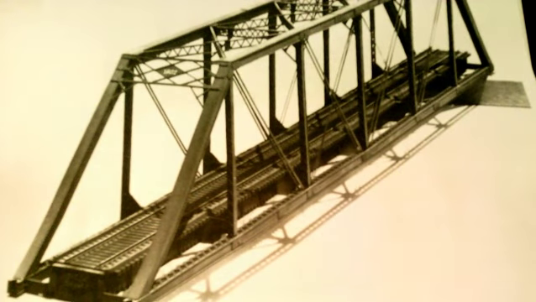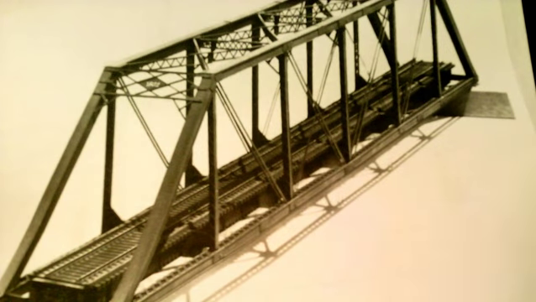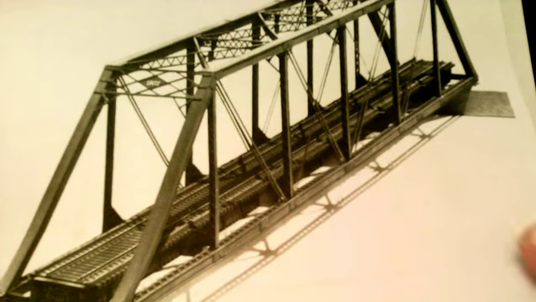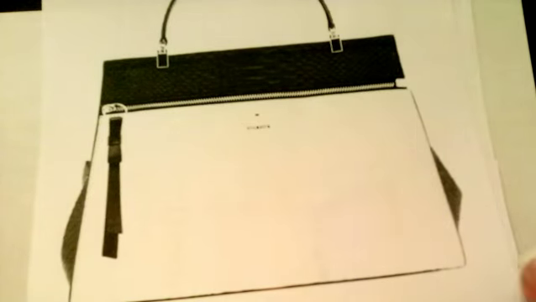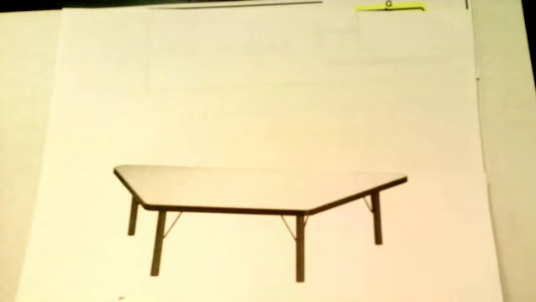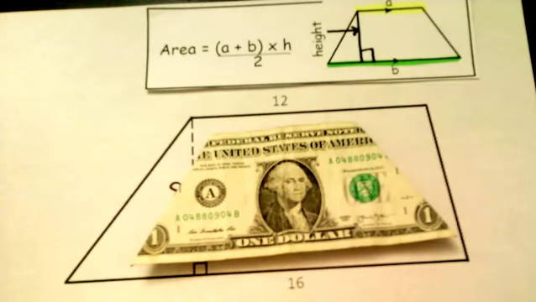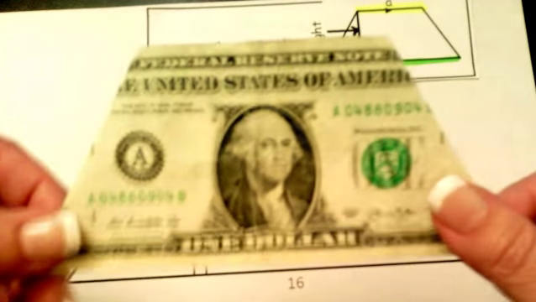If you've ever traveled across a bridge that looks like this, you may have been traveling right through a trapezoid. You can see the shape on the sides of the bridge. Your mom's purse may be in the shape of a trapezoid. You could very well be sitting at a trapezoid if you're inside my classroom right now. And we can take a dollar bill and turn it into a trapezoid.